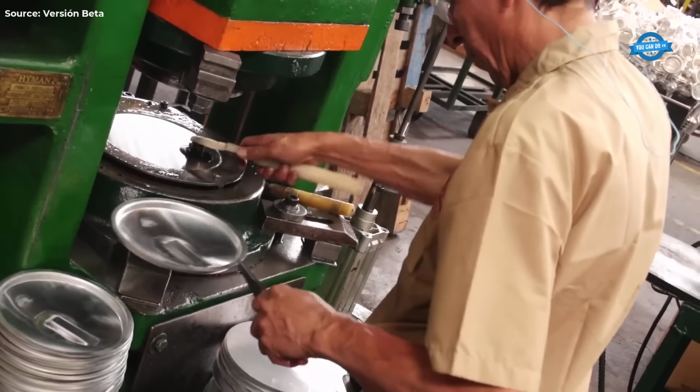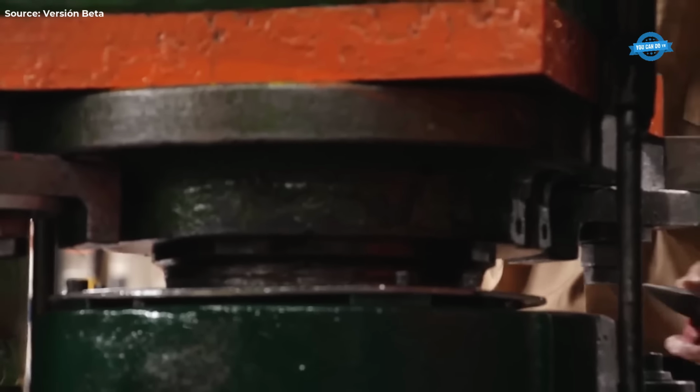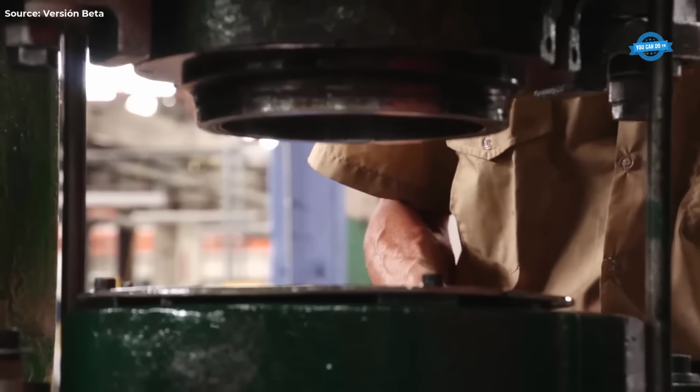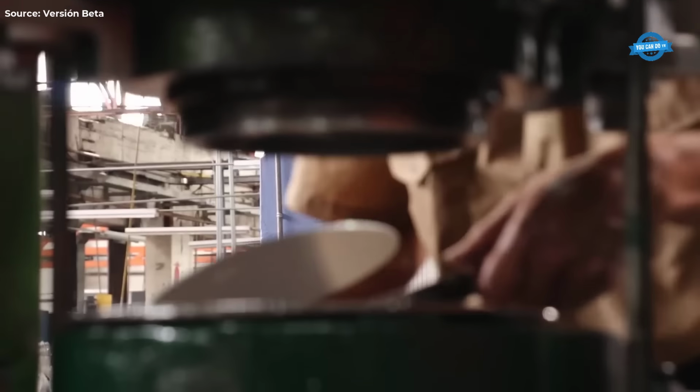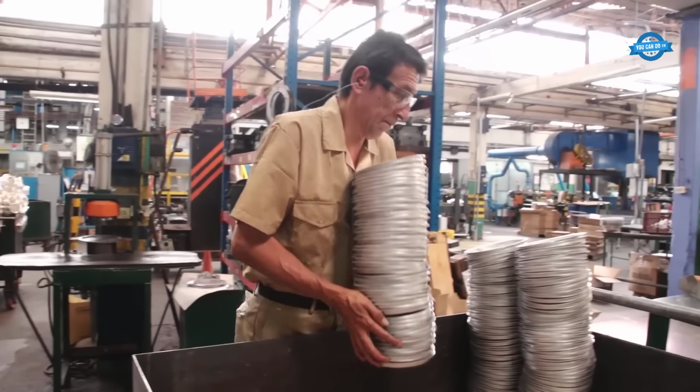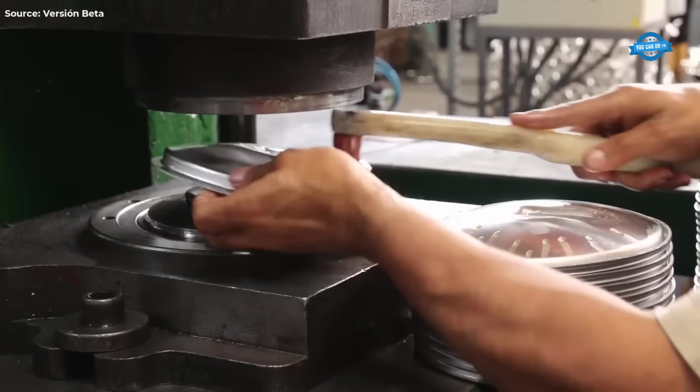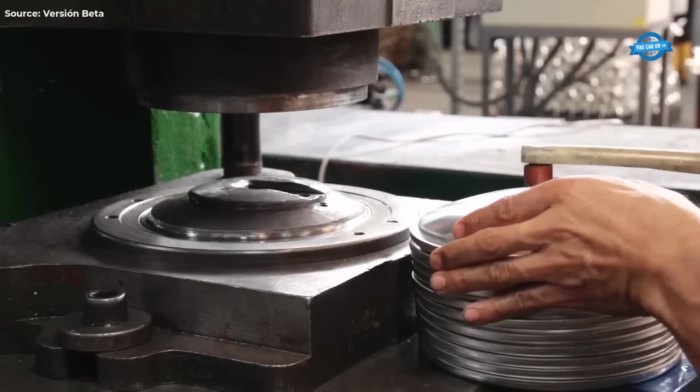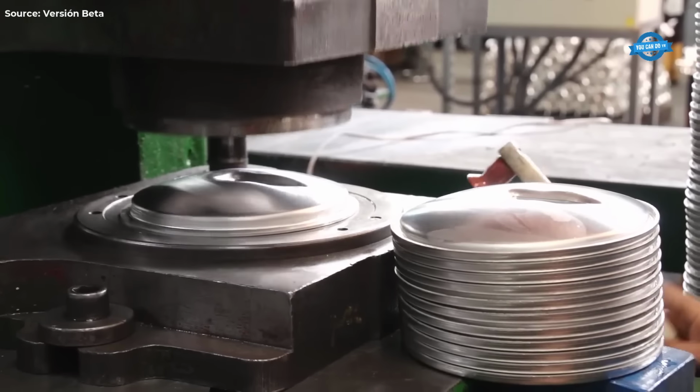Pressure valves, safety plugs, and gaskets are installed next, as these components are critical for maintaining the correct pressure and ensuring user safety. Each pressure cooker undergoes rigorous testing to withstand high pressure and to ensure that the safety mechanisms function correctly.